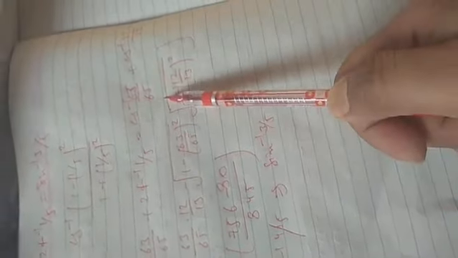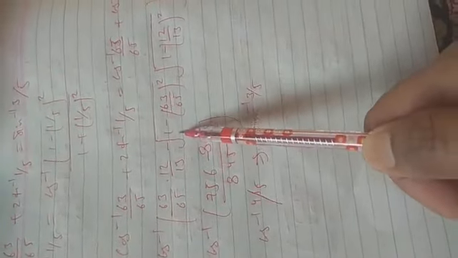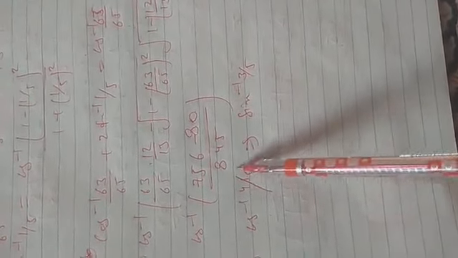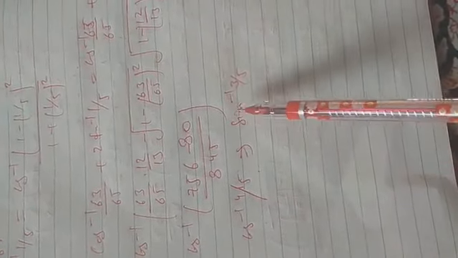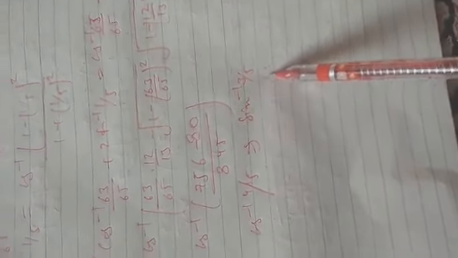So cos inverse x plus cos inverse y leads to cos inverse of xy minus under root 1 minus x square under root 1 minus y square. On solving this you will get cos inverse 4 by 5, and changing this term to the form sin theta you will get sin inverse 3 by 5. So this was the required result which we needed to prove.